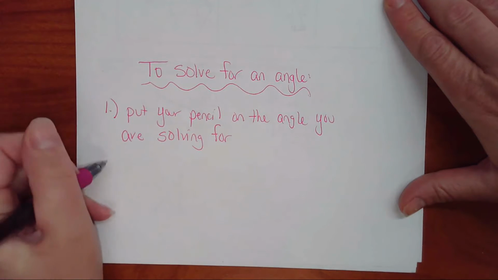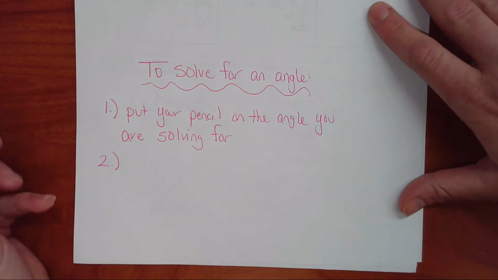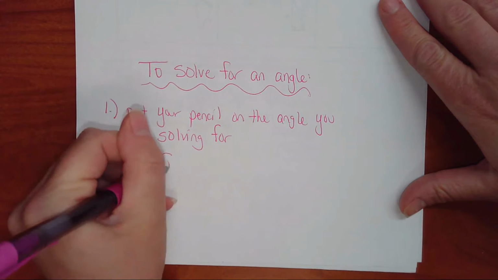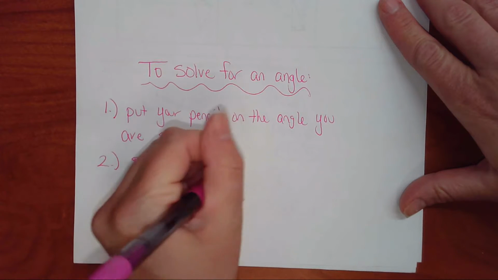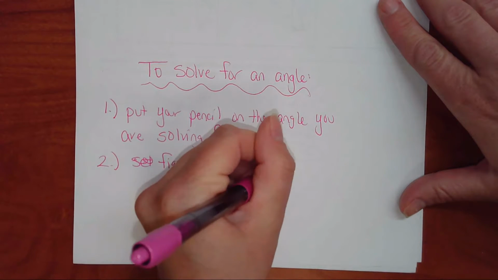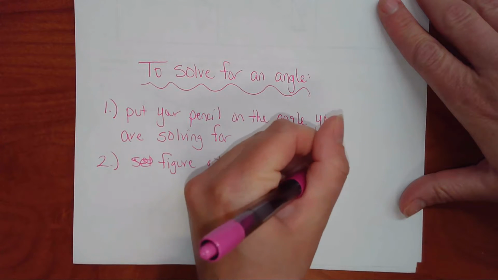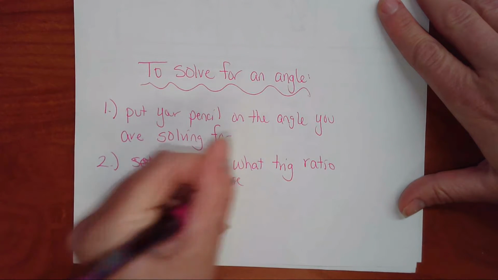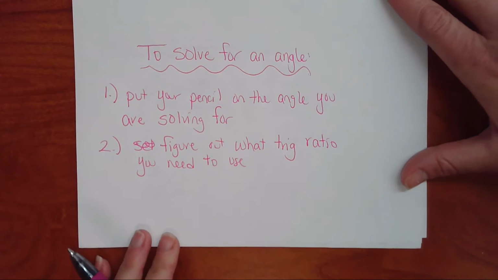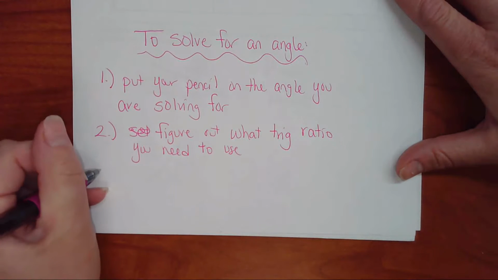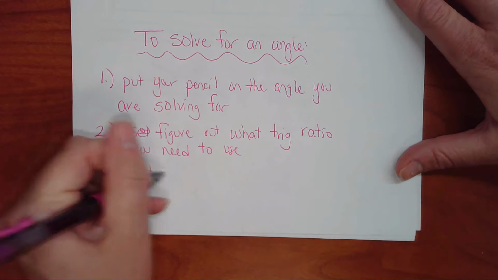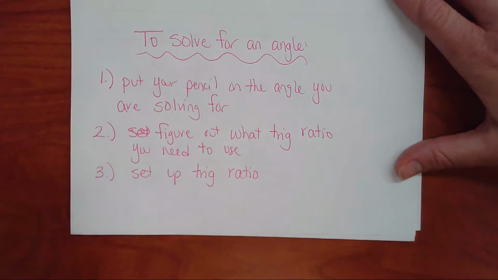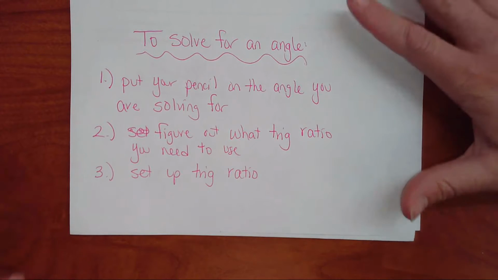Once you've put your pencil there, then you are going to figure out what trig ratio you need to use. So you have to figure out, are you going to have to use sine, cosine, or tangent? After you figure out what trig ratio you have to use, then you are going to set up that trig ratio. So if it's an opposite over hypotenuse, opposite over adjacent, that kind of thing.